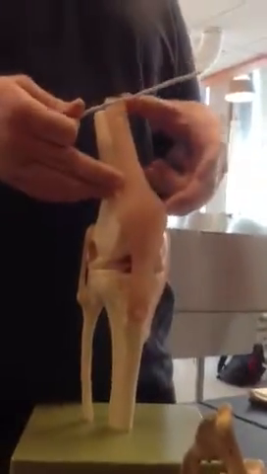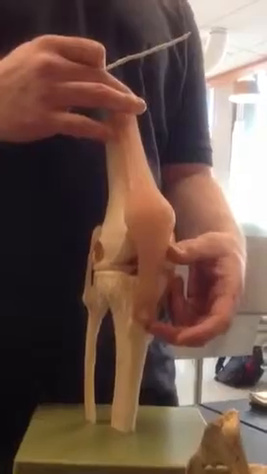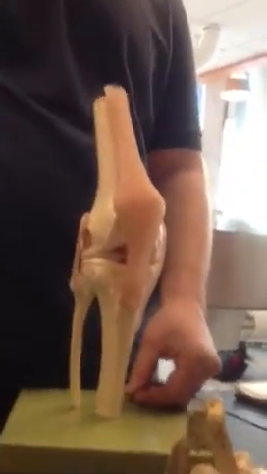What's the difference between a tendon and a ligament? Tendons connect muscle to bone, and ligaments connect bone to bone. That's the simplest breakdown.